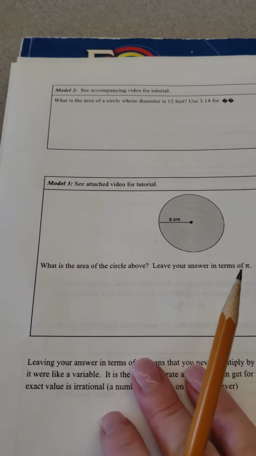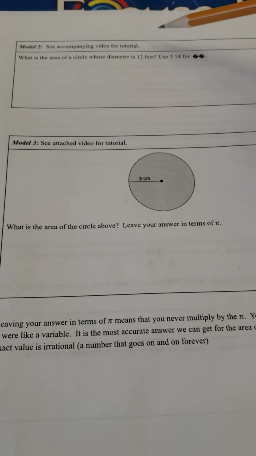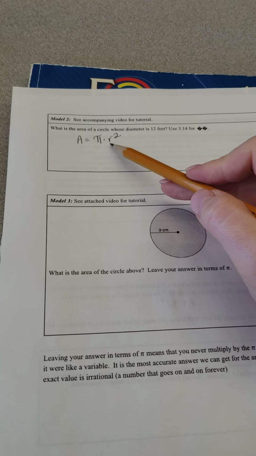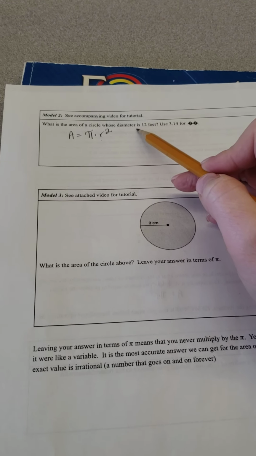All right. So, what is the area of a circle whose diameter is 12 feet? So it's asking us for area again. So writing down the formula, pi times radius squared. So with this formula, we need radius, but the problem gives us diameter.